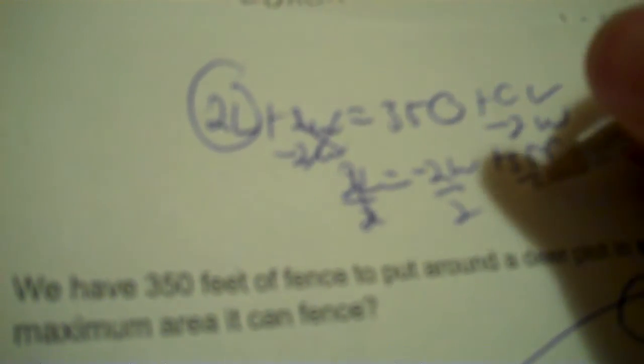Okay, so they give us the perimeter. So 2L plus 2W equals 350. Do it up there if you want. Okay, get one of them by themselves. Make a 0W and subtract 2W. Plus 350. Then I divide everything by 2. So L equals negative 1W plus 175. Okay. So in the L you put negative 1W plus 175. And then this is just W. Now I have it all in the terms of the same variable.